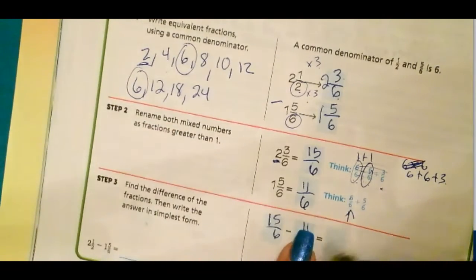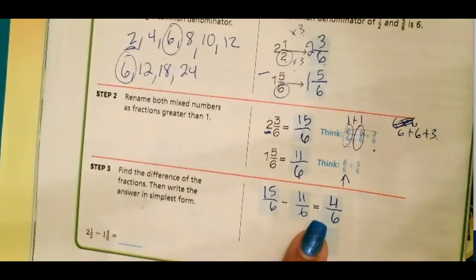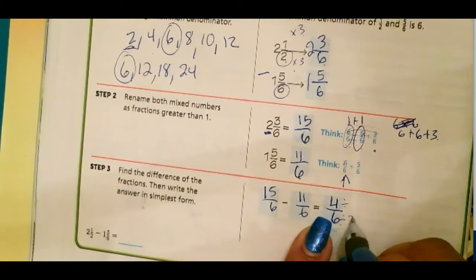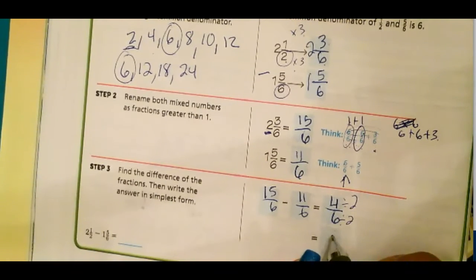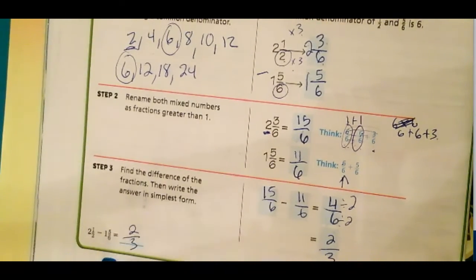So 15 minus 11 equals 4 over 6. Now, is this simplified? No, right? I can tell because these are even numbers. So I can divide the top and the bottom by 2. 4 divided by 2 equals 2, and 6 divided by 2 equals 3. So my answer is 2 over 3.